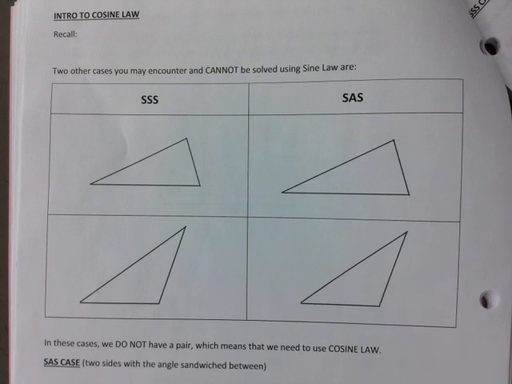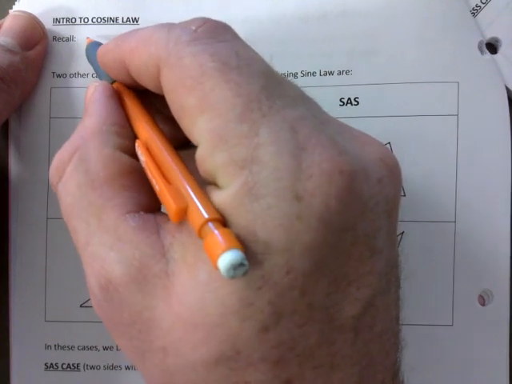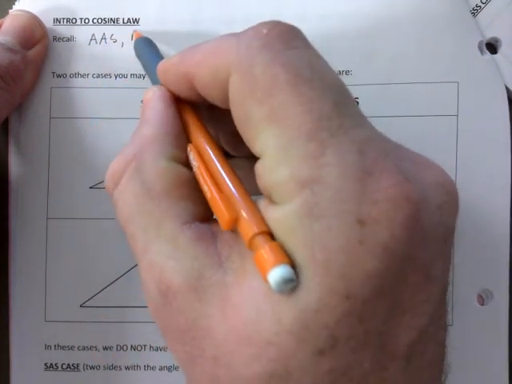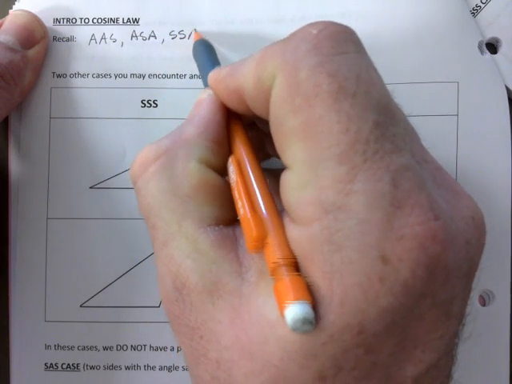All right. So when it comes to cosine law, it tackles questions that sine law cannot. Remember that. Okay. So this is on page 23. Recall angle, angle, side, angle, side, angle, or side, side, angle.